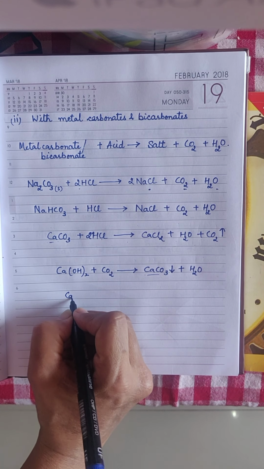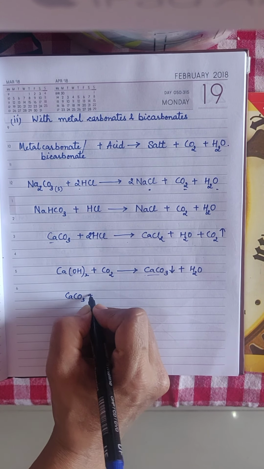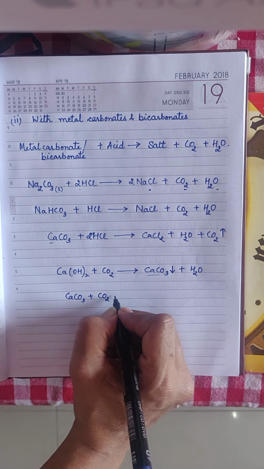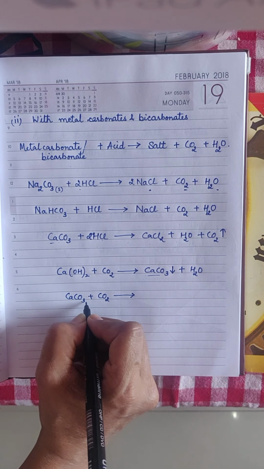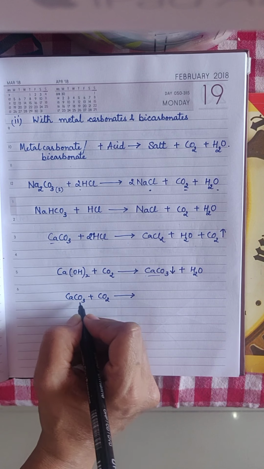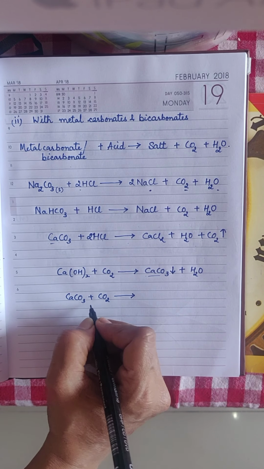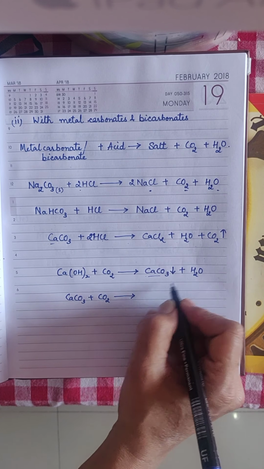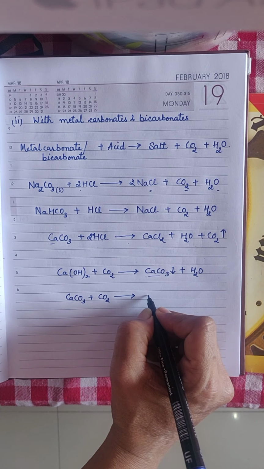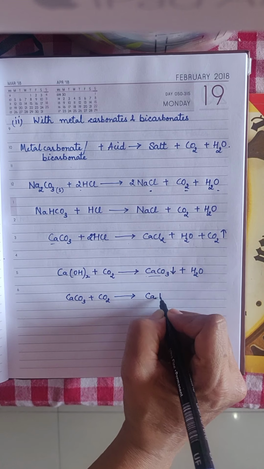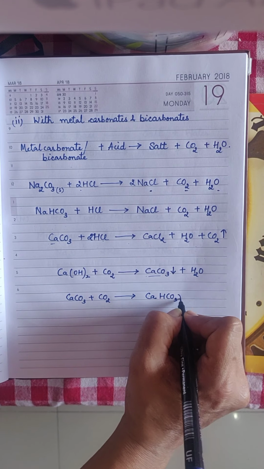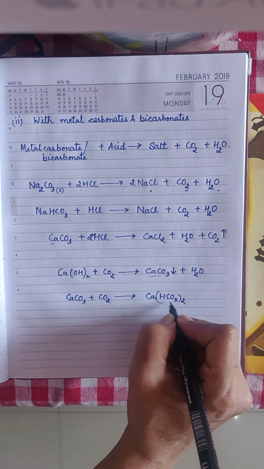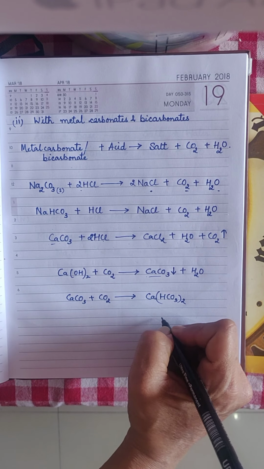But when we continue to pass the gas in this solution, the milkiness will disappear because calcium carbonate will dissolve in water and react with carbon dioxide and form the bicarbonate, Ca(HCO3)2. This bicarbonate is completely soluble.